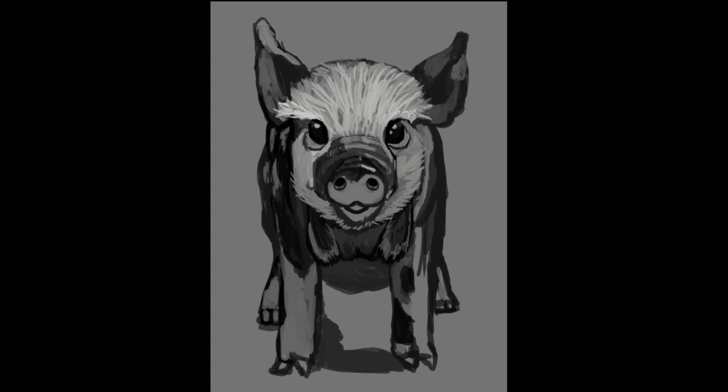Hopefully you've enjoyed seeing me paint this pig. I feel like I've done an okay result. On a scale of things, I would give it a 6 for me. Maybe 7-ish. But yeah, I felt like I've done an okay result.